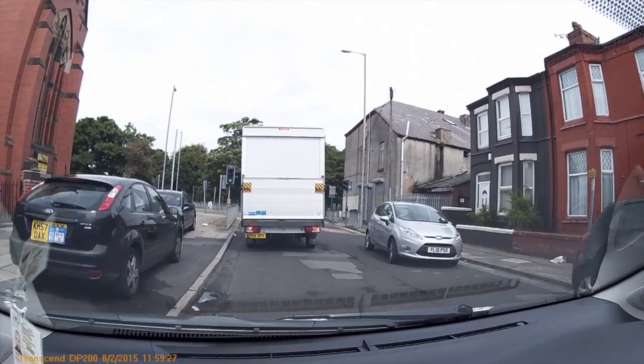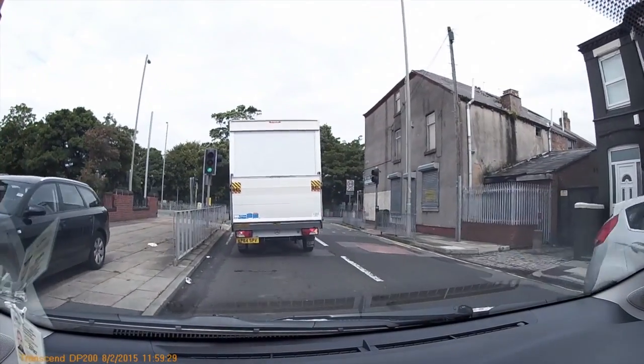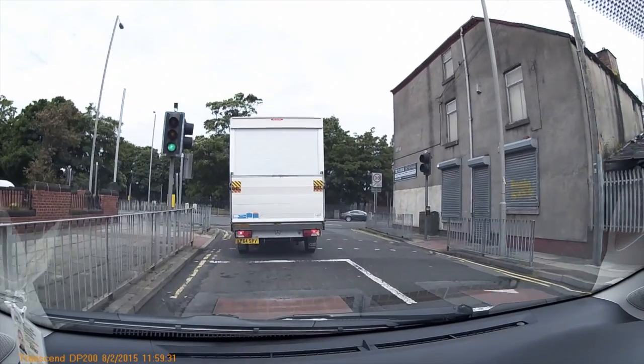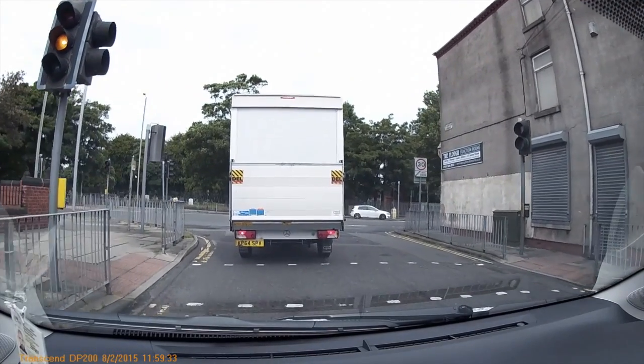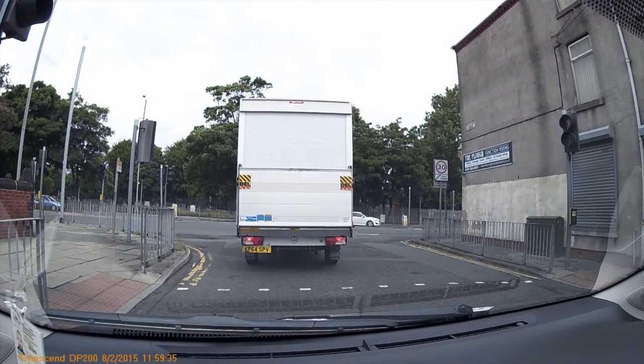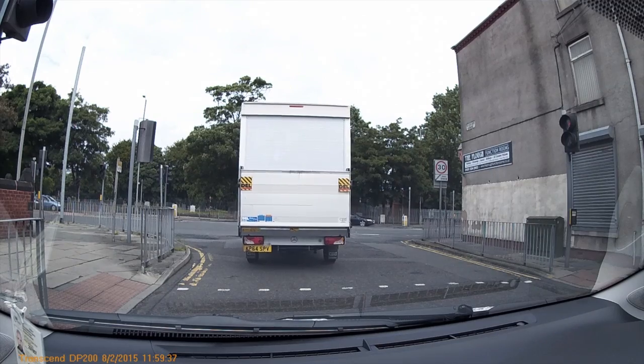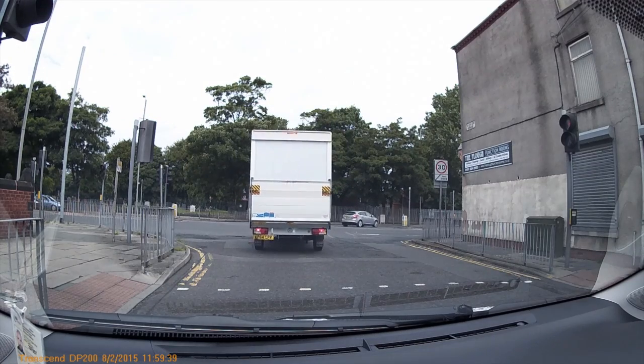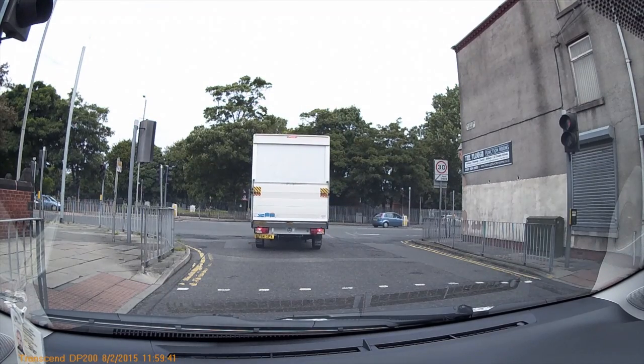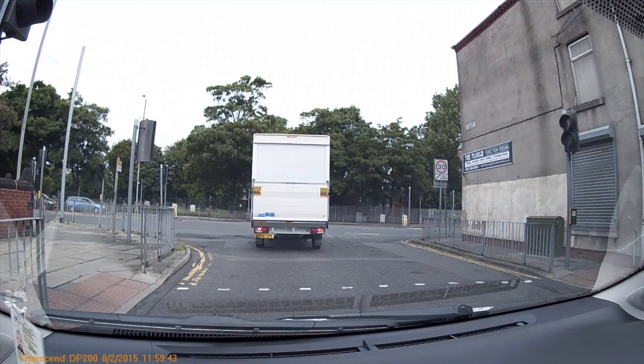Here's the same sort of situation. We can't be sure we're going to clear, so we're going to wait behind the line. Luckily the lights change. The van should have done the same as us, and as you can see, two cars in front of it are able to clear, and now the van's stuck.